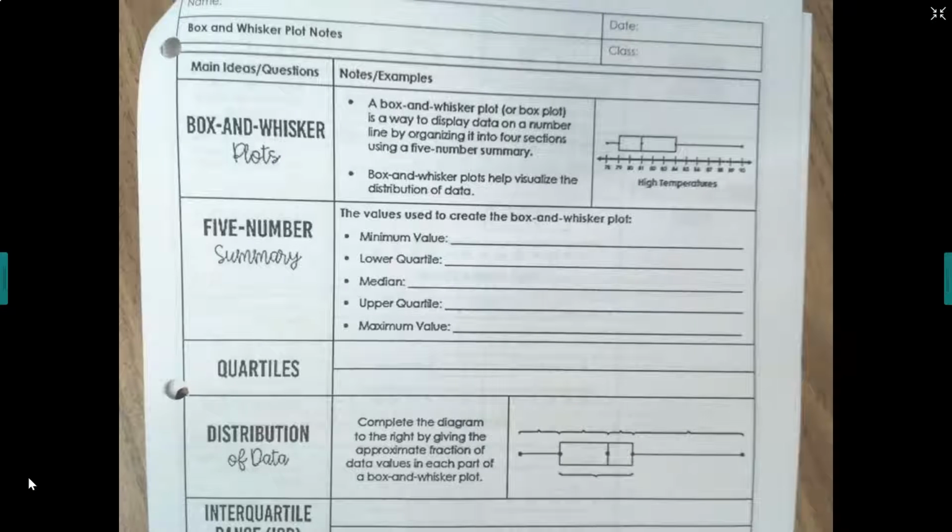By the end of this video, you should be able to create a box and whisker plot for a data set using the 5-number summary. You should be able to interpret the shape, center, and spread of a box and whisker plot. And you should be able to answer questions about the quartiles, range, and interquartile range of a box and whisker plot.